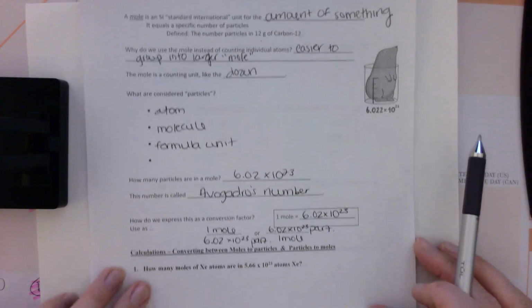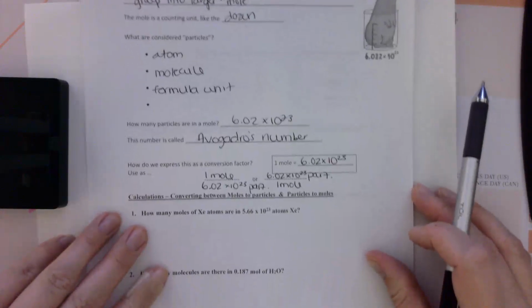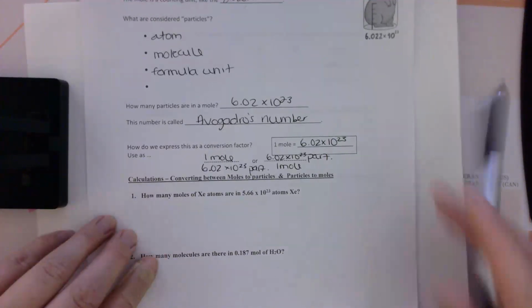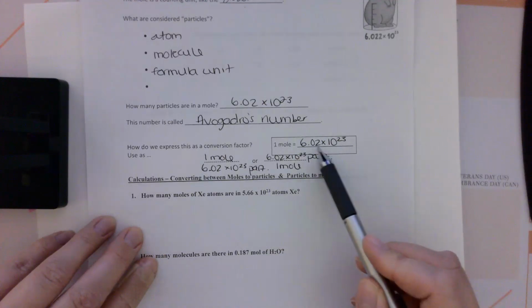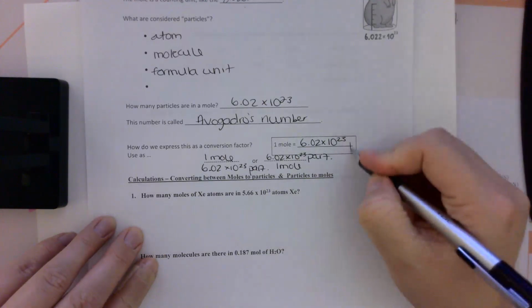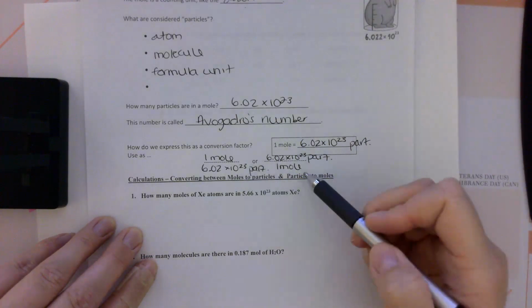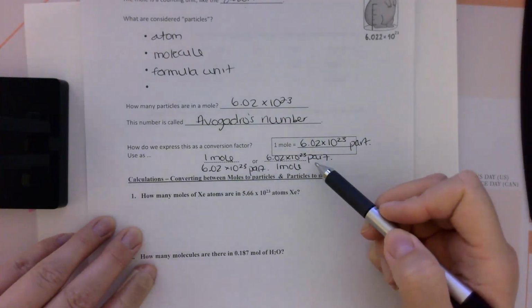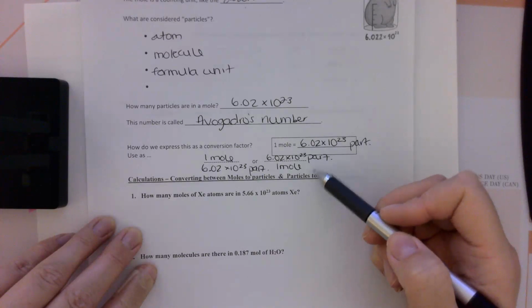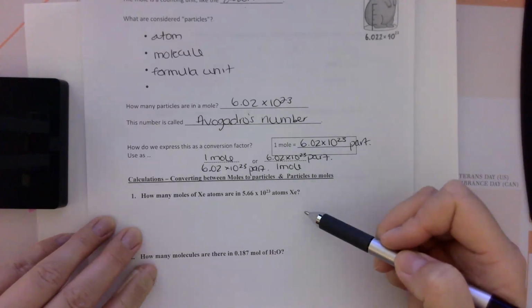Now, how do we express this as a conversion factor? Because that is how we're going to use it in terms of chemistry. It is 1 mole is equal to 6.02 times 10 to the 23rd. And again, we can put particles, or we can put atoms, or molecules, or formula units. And here are two ways that we can use it when we use it in terms of dimensional analysis. So let's go ahead and apply this concept.